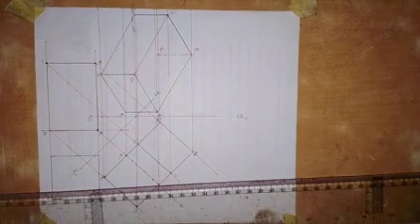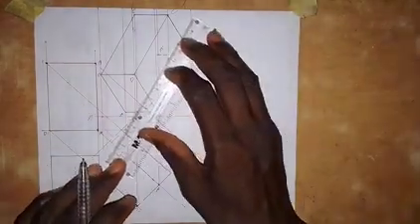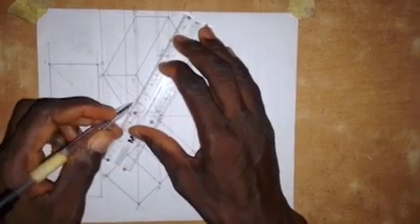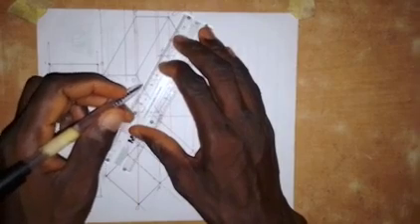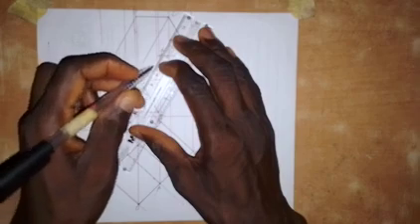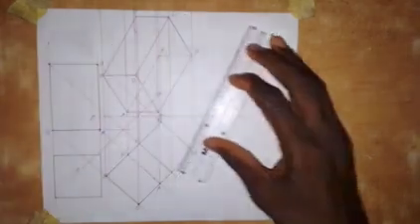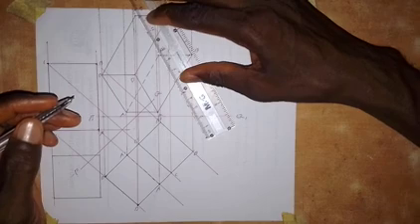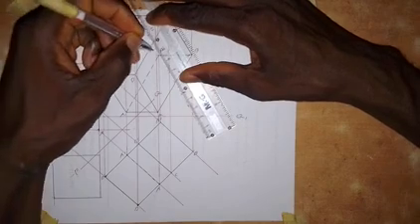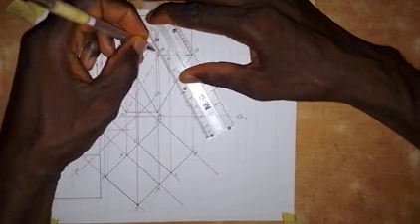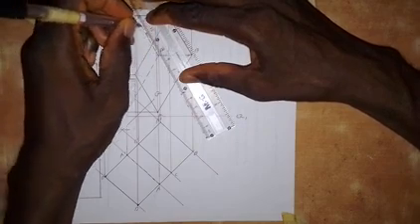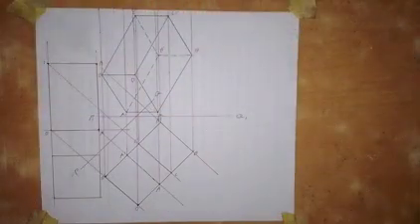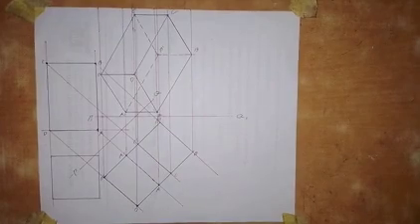Then I'm going to connect A prime and B prime together. That part is also hidden, so we draw it with a short dashes line, and it goes like this. Then B prime and C prime are also connected together with a short dashes line, because that part is also hidden. So I draw this with a short dashes line, and it goes like this. This gives us the second auxiliary elevation of the square prism.